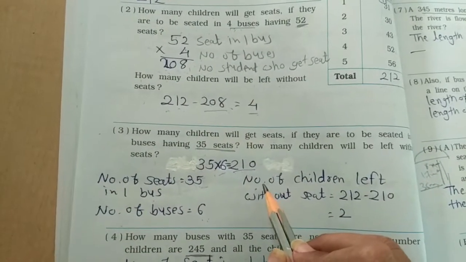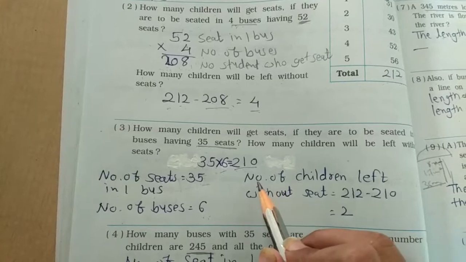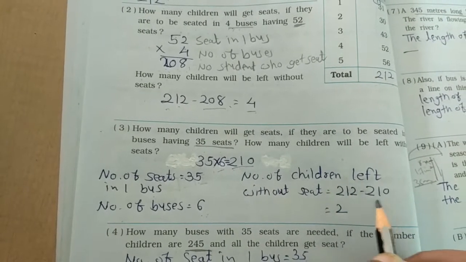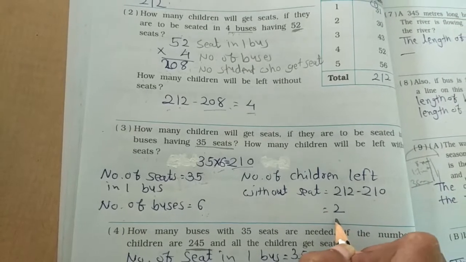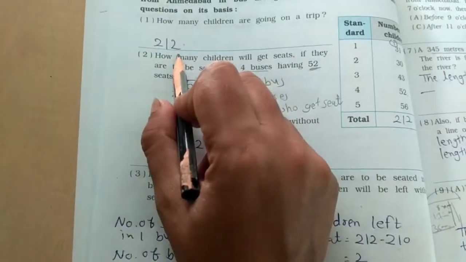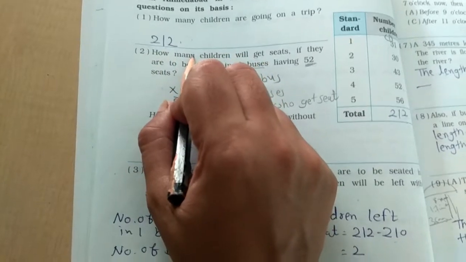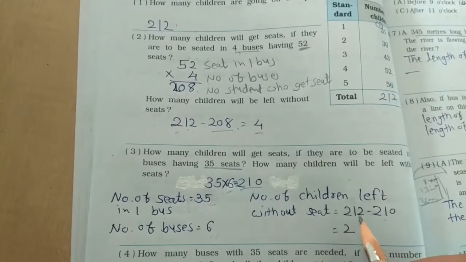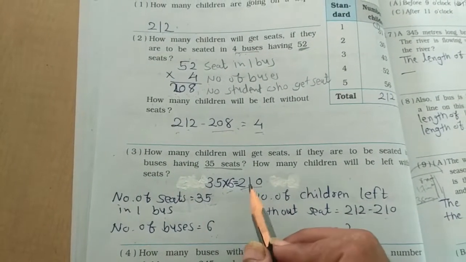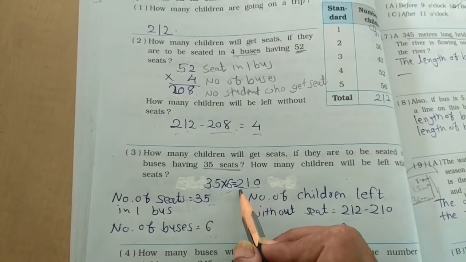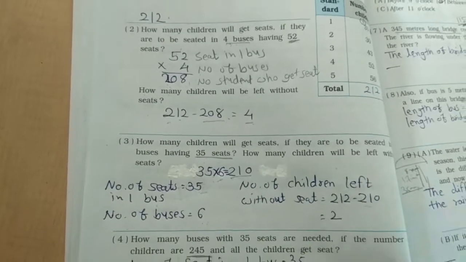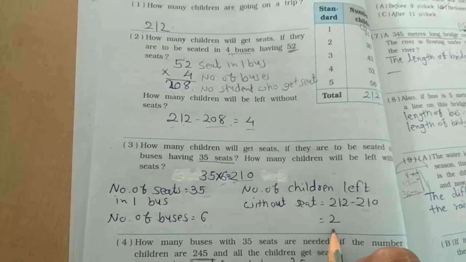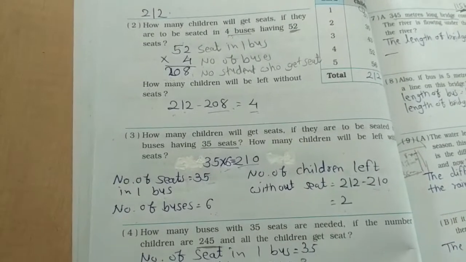But how many children will be left without seats? So the number of children left without seats is equal to 212 minus 210, which is equal to 2. Here the number of students is 212, so we need 212 seats. So from the 212, we will subtract the number of students who got the seats. Okay, so यहाँ पर हमने 212 में से 210 को minus किया and we'll get the answer.